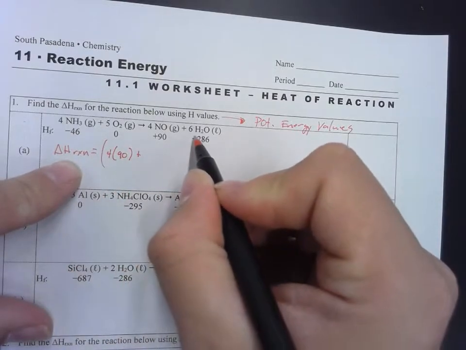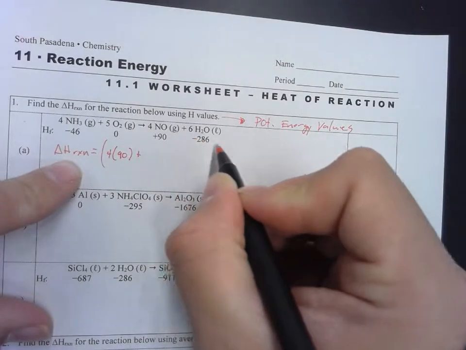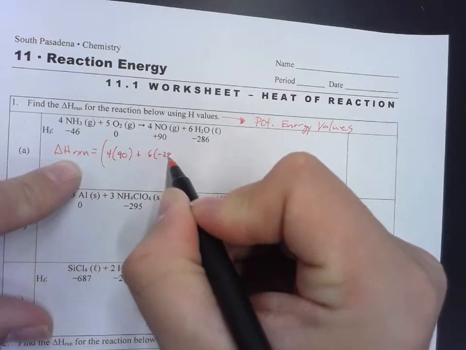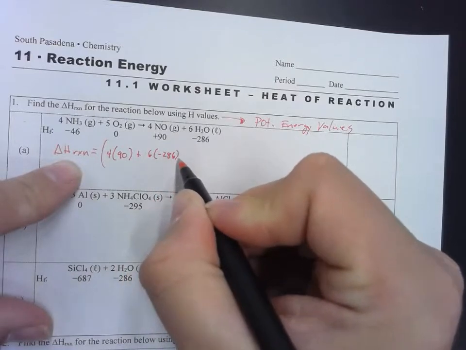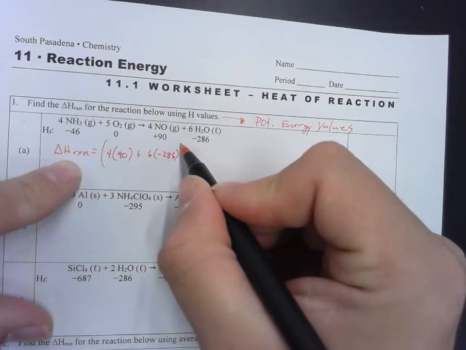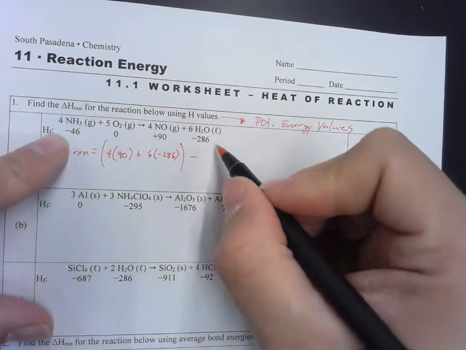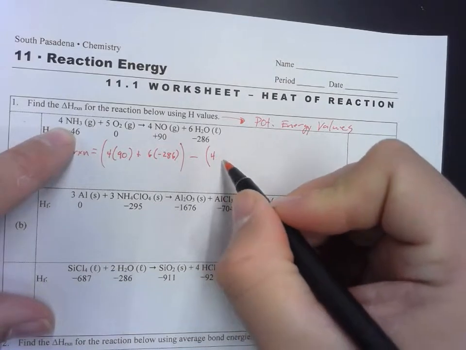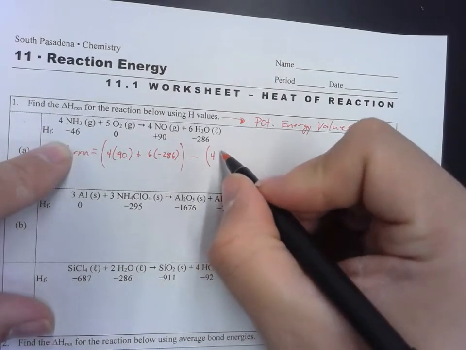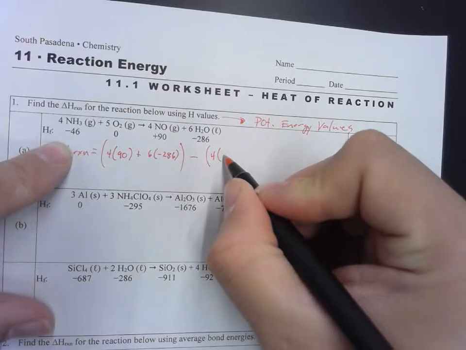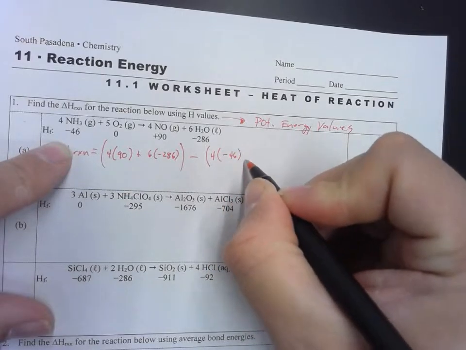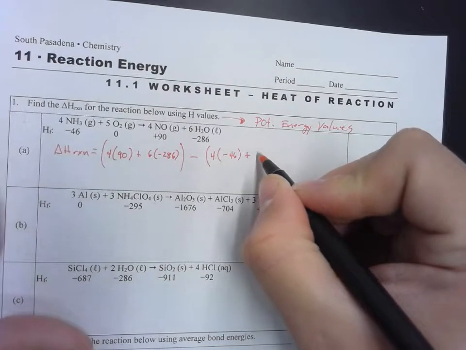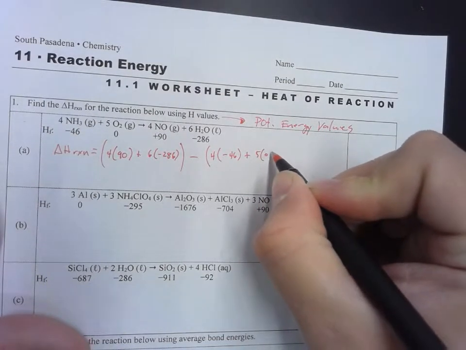plus 6 times negative 286. Minus 4 times negative 46, notice I'm taking my time here, I'm not rushing this, and you shouldn't either, plus 5 times 0.